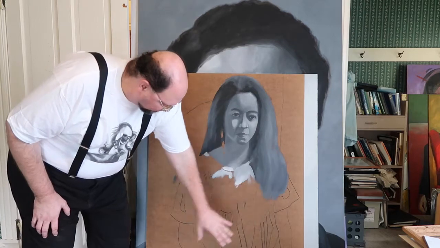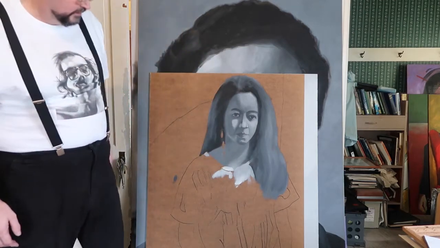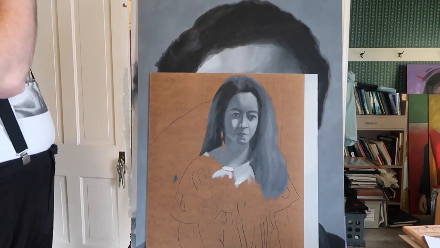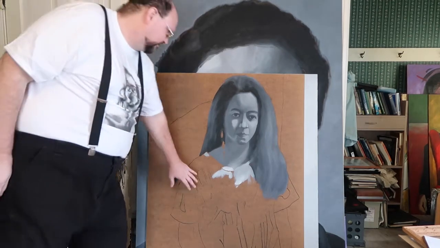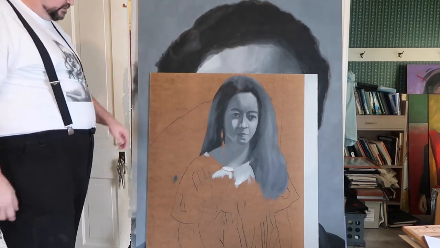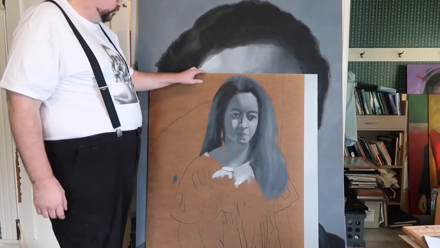Just a very rough outline. I would kind of block out some of the basic shapes and whatnot, and then from this, I would start painting this. That's a pretty good example of how the work is done.